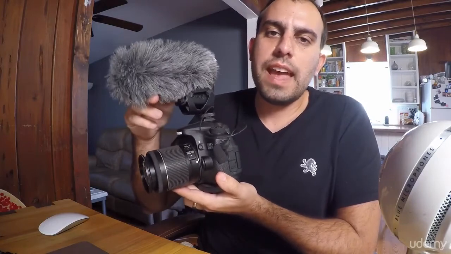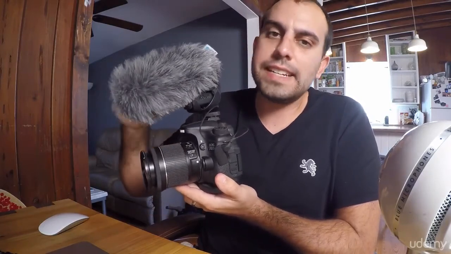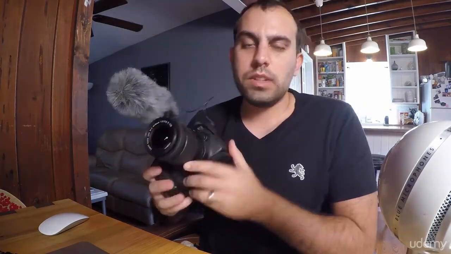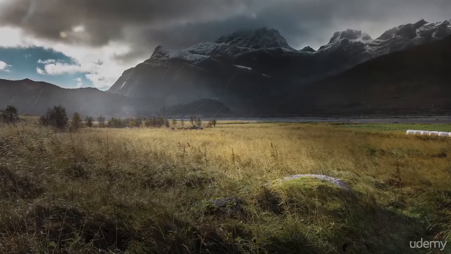The microphone we use is the Rode Video Mic Pro, and we've also purchased what's called a dead cat, and this slips over the top of the microphone to eliminate wind noise. The lens we use is the lens that came with the camera, and the reason we do that is because the image quality that we're getting out of it is just fine. In fact, we took this to Norway and I did some photography and we're just really happy with it.